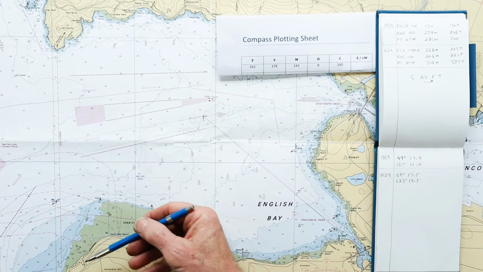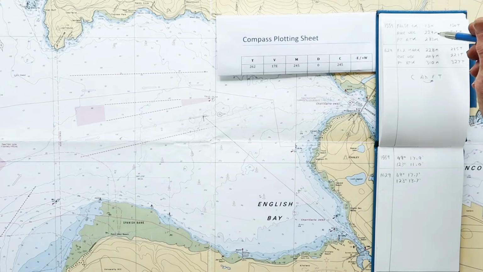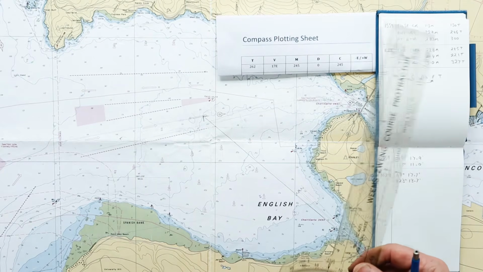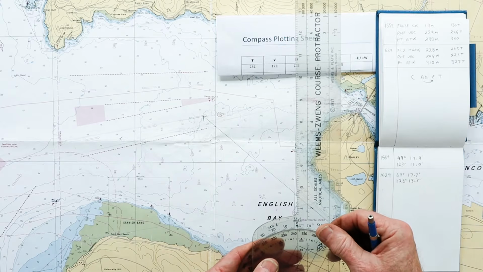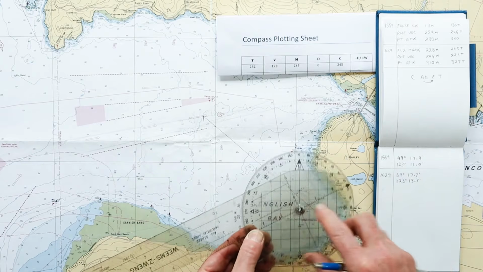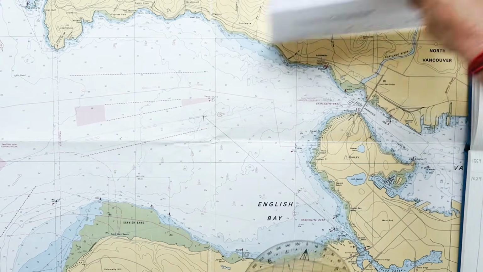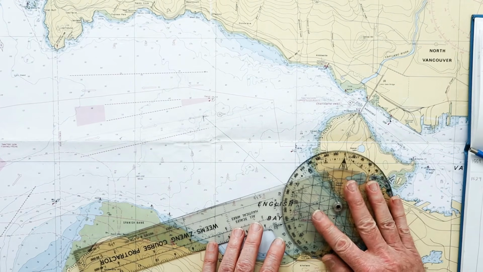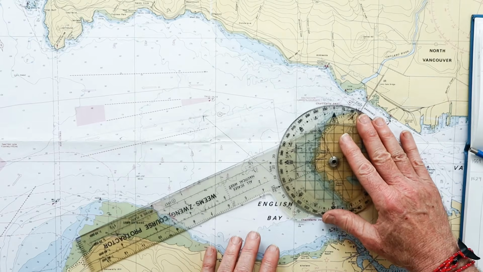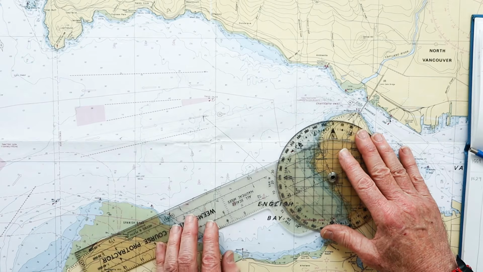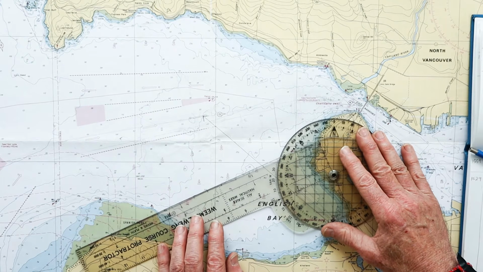The second one, right-hand edge of UBC, 229 magnetic, plus 17 east variation gives me a true bearing of 246 degrees. So I go to 246 degrees on my true index, and once again, making sure that it doesn't slip, orienting north. I'm going to have to move this stuff out of the way for now. So again, orienting my grid, make sure it doesn't slip and move. Make sure that north is oriented to the meridians of longitude, and then I just move until I hit the edge of the land mass right there.